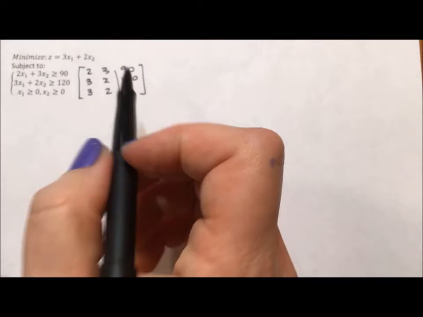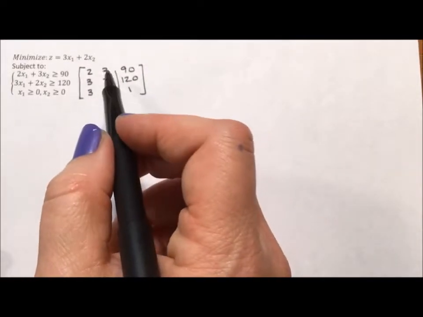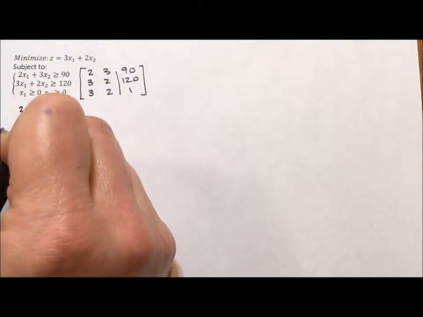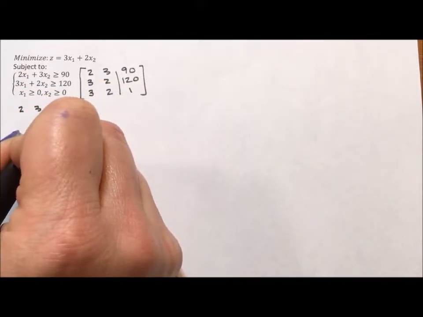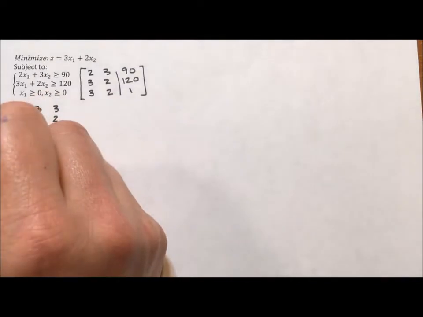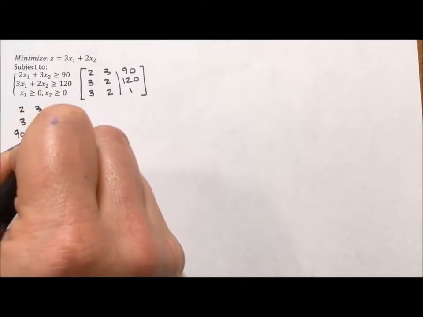Okay, now what I'm going to do is transpose that. So what that means is my first column becomes my first row: 2, 3, 3. My second column becomes my second row: 3, 2, 2. And my last column becomes my bottom row.